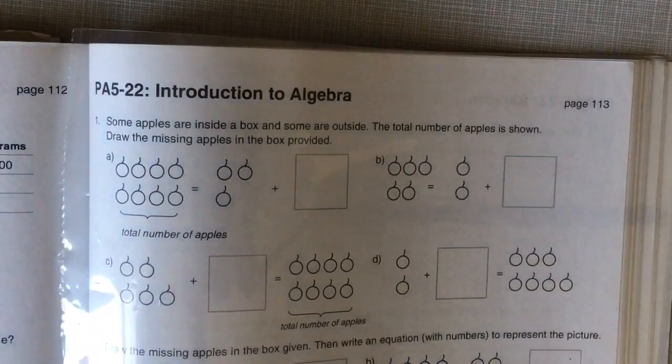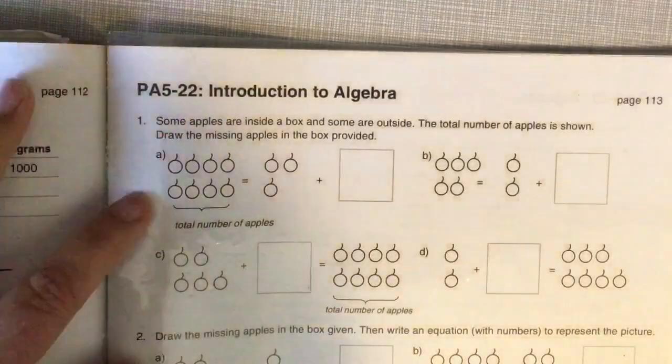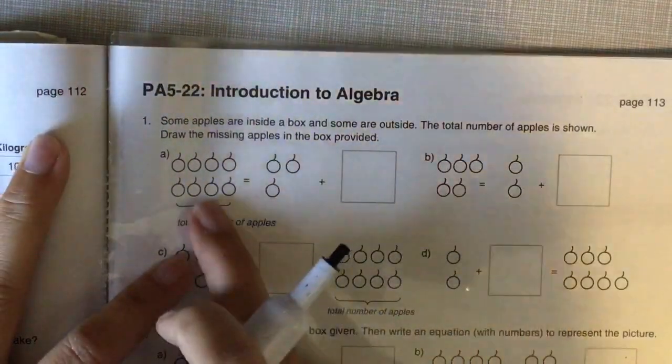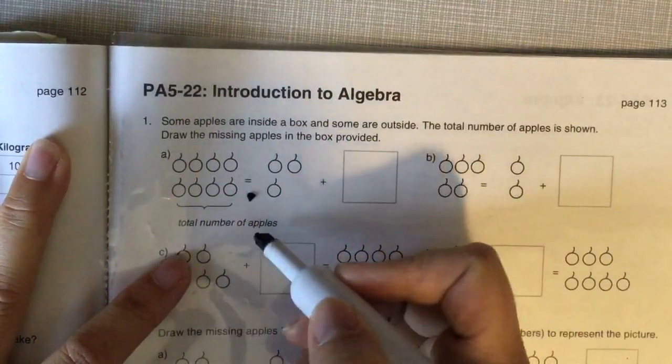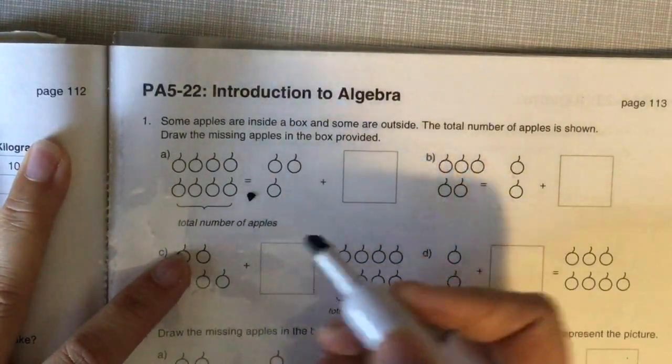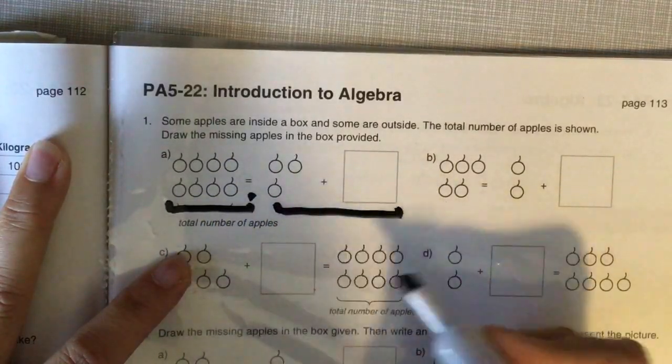Okay, so let's talk about algebra for a second. When you look at a question like this, I want you to remember that each side of the equal sign has to be the same. That's why we call it equals. So if this side has to equal the same thing as this side.